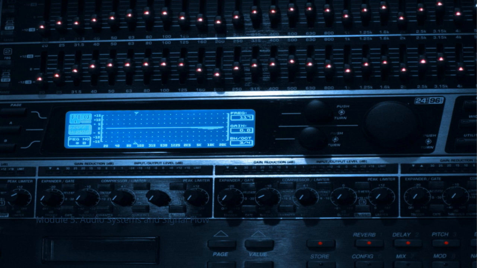We'll look at how various pieces like mixers, amplifiers, and speakers connect and work together. This helps us see the bigger picture of how professional audio setups operate seamlessly. By mastering these concepts, you'll be better equipped to design and manage effective audio systems in any environment. So, let's get started and see how all these elements come together to create clear, powerful sound.